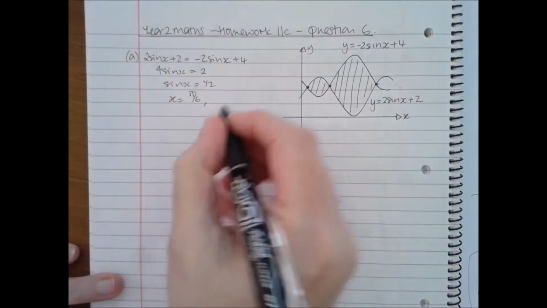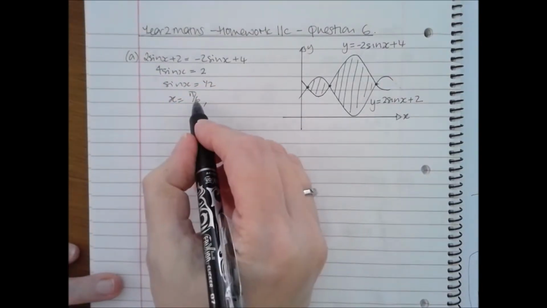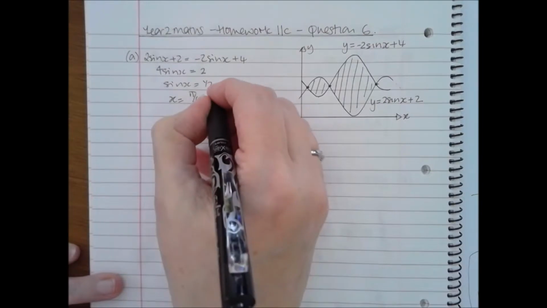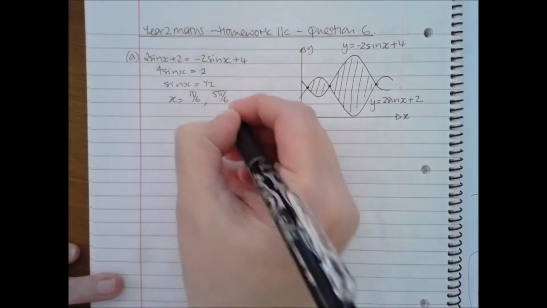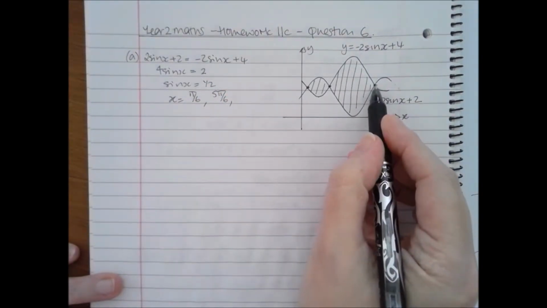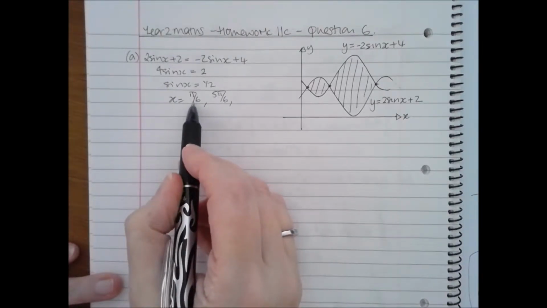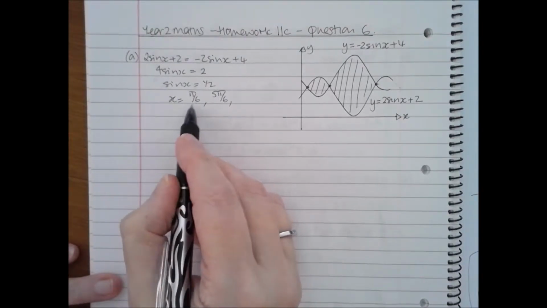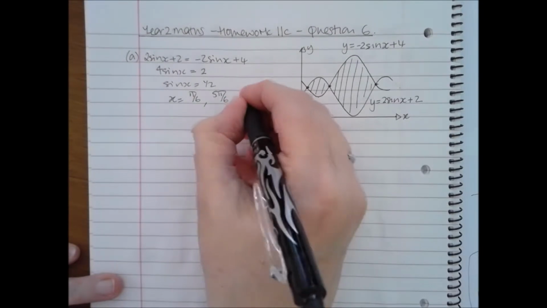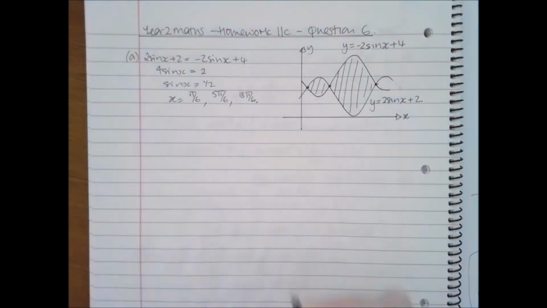And then pi minus pi by 6 gives me the next solution, which is 5 pi by 6. And then to get the third solution, I need to add 2 pi onto the first one. So 2 pi added onto this one gives me 13 pi by 6. So there are my x coordinates.